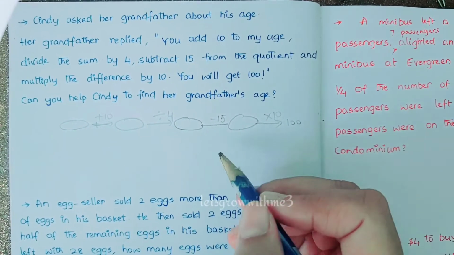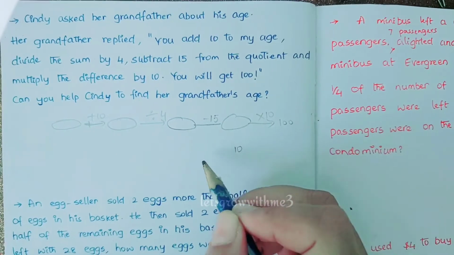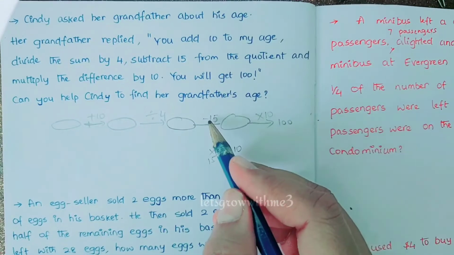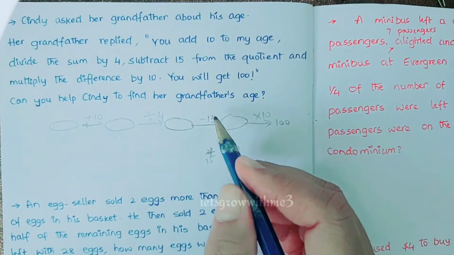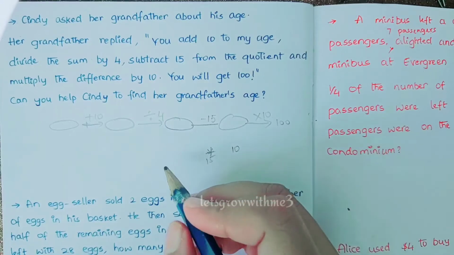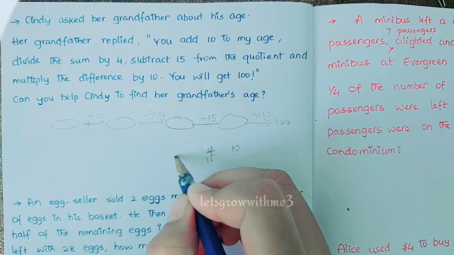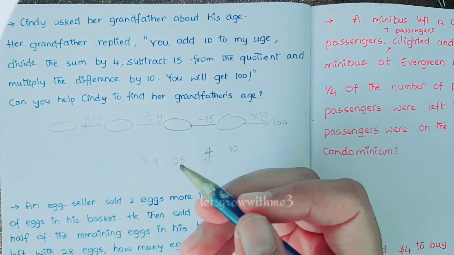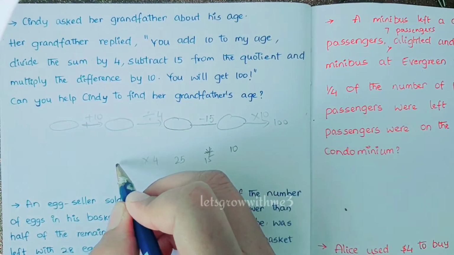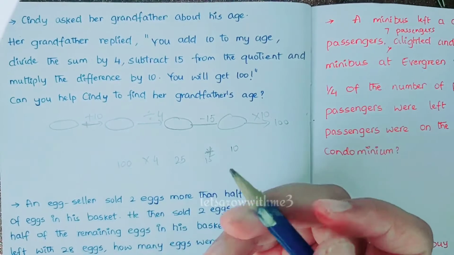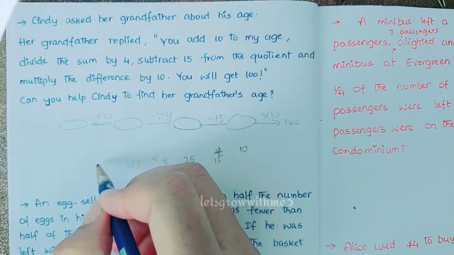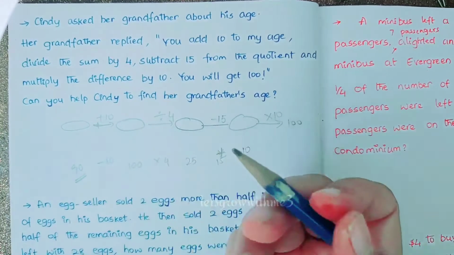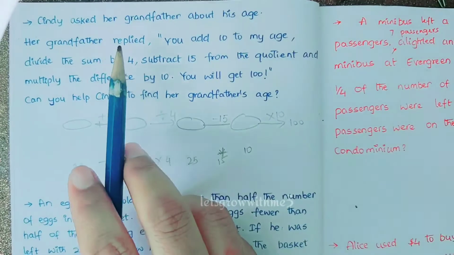So we now need to work backwards. Okay, so we need to do the reverse operation. If it is times 10, we need to do divided by 10, which is 10. Then 10 plus 15, because here we have minus 15. Here we will get 25, and then 25 times 4, so then you will get 100. Okay, and then 100, here we have plus 10, so now let's do minus 10, which is equal to 90.